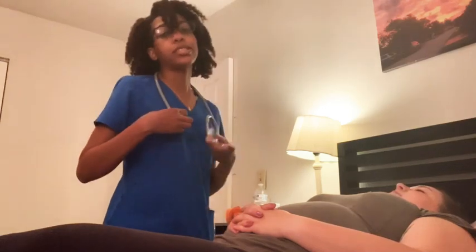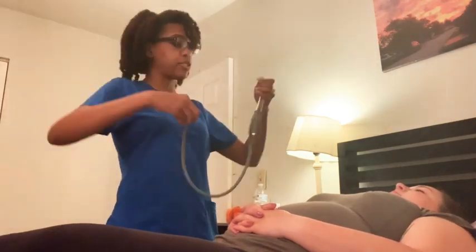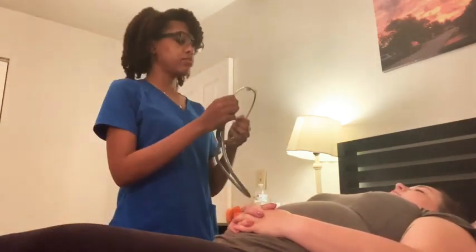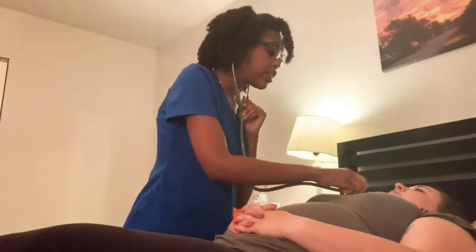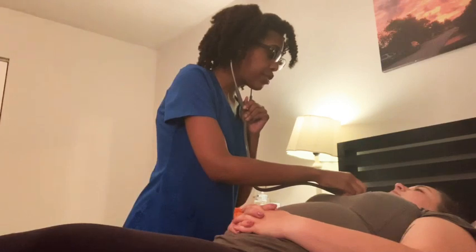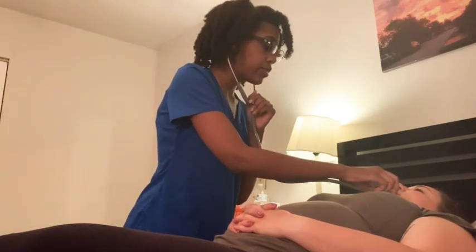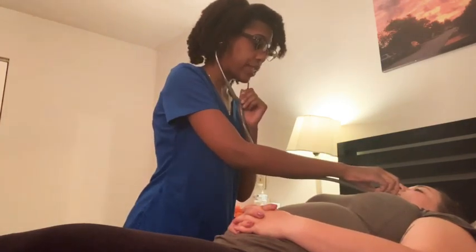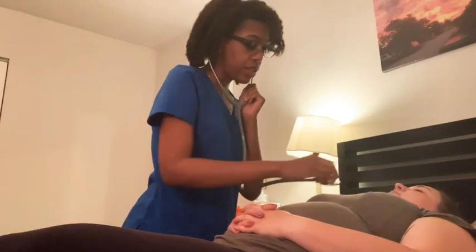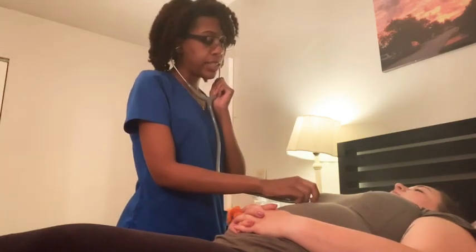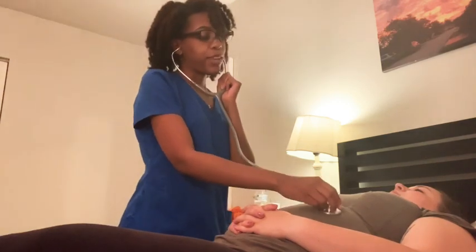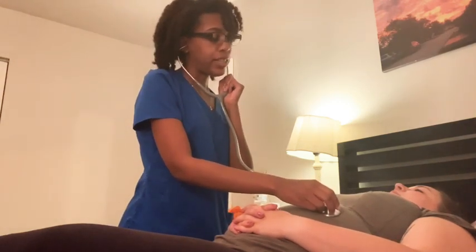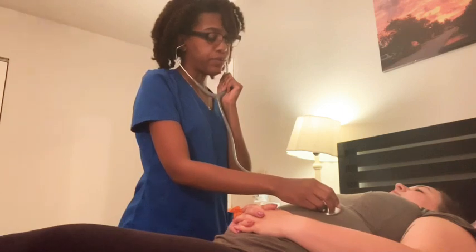I'm going to be using the diaphragm of my stethoscope. I'm going to be listening for your aortic valve at the right sternal border, 2nd intercostal space. Your pulmonic valve is the 2nd intercostal space, left sternal border. Your tricuspid valve is the 4th intercostal space, left sternal border. And your mitral valve is your 5th intercostal space, left midclavicular line.